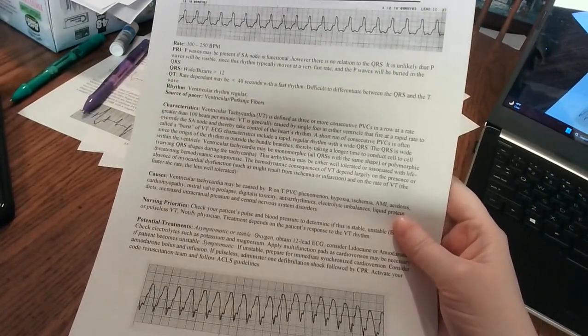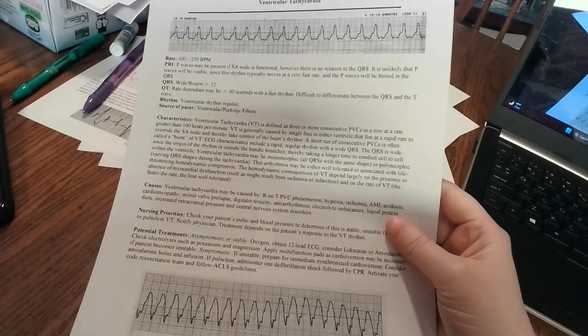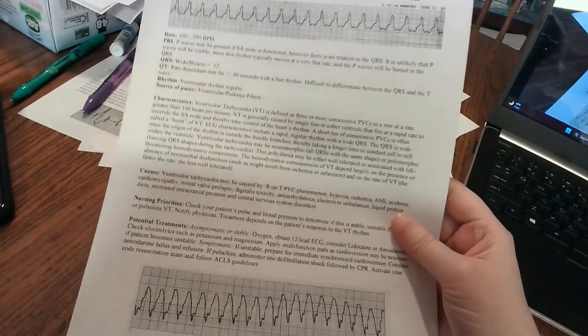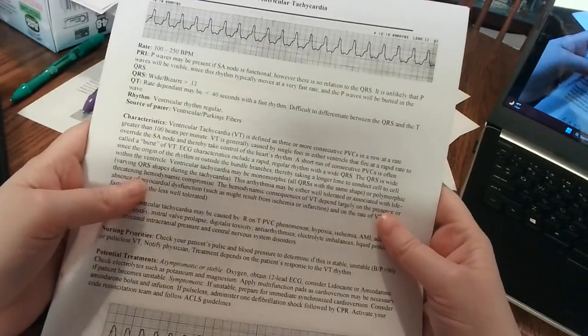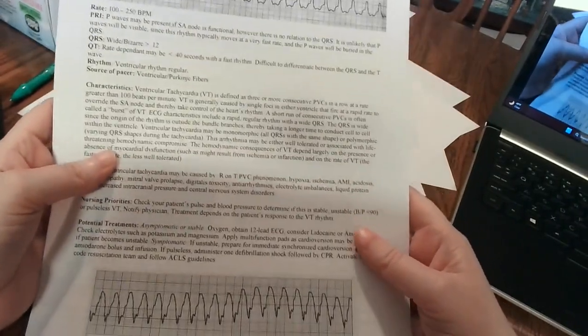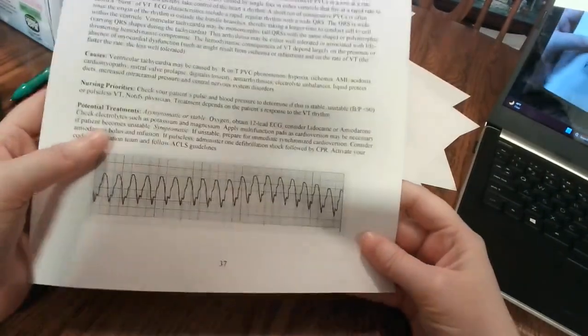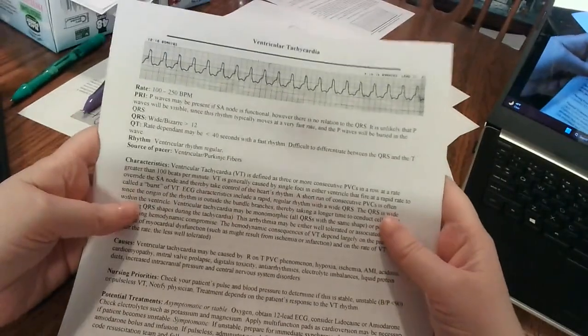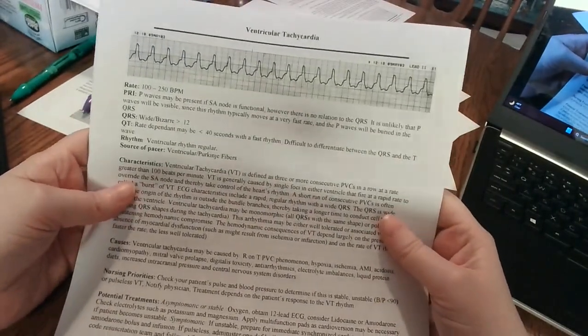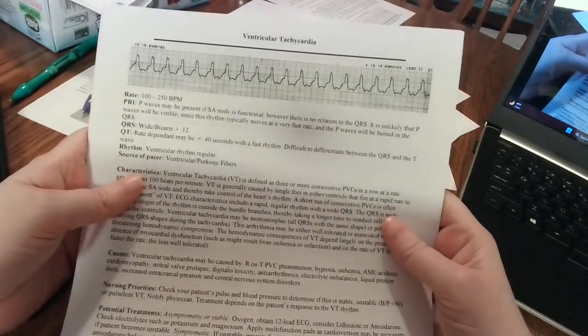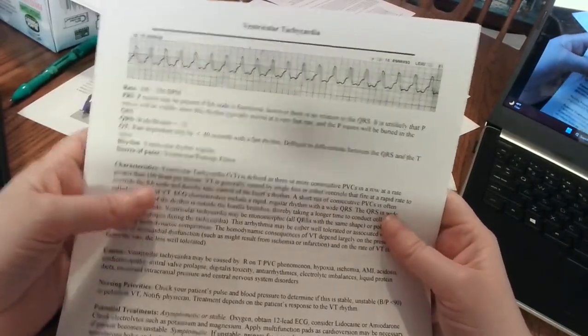If they've got a pulse, depending on how stable they are, there's a few different things you can do. If they are stable, you can give them, I want to say, amiodarone and lidocaine? Yeah, it does say that. So amiodarone and lidocaine IV to try to get it back into rhythm. But these patients are only going to be able to handle this for a certain amount of time. It's kind of the same thing with SVT too.